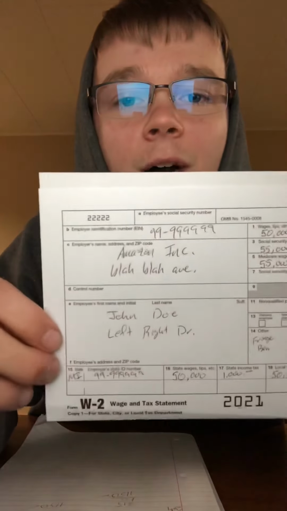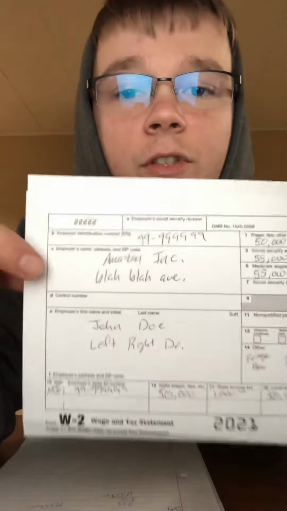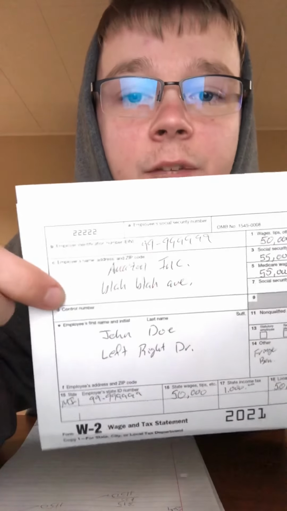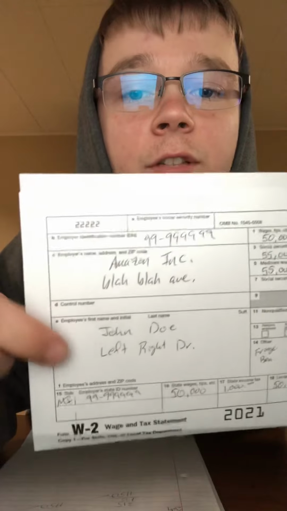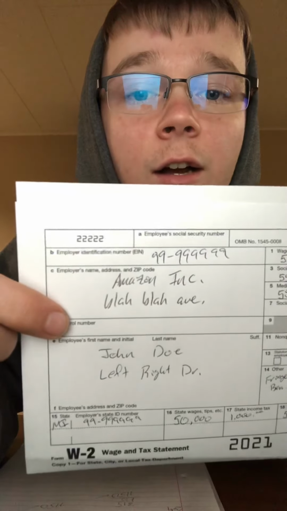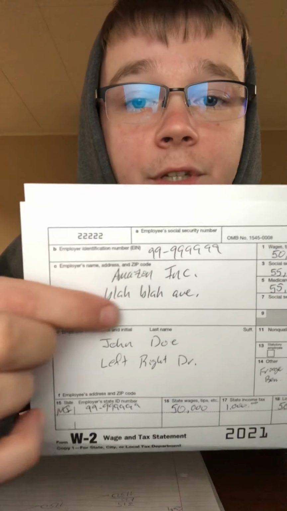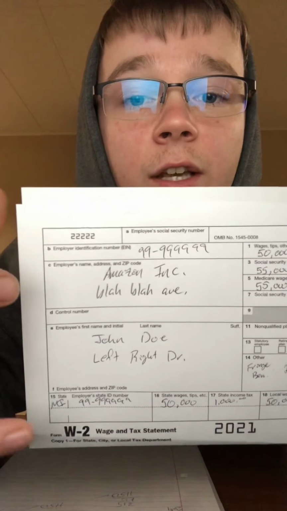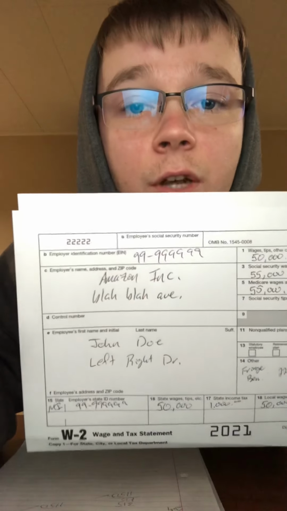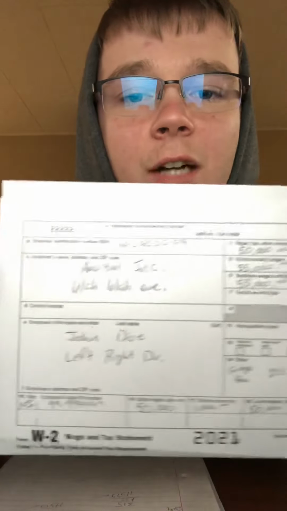So right here, you've got a standard W-2. I don't know how well you can see this. Let's start box by box, and we'll start with the simple stuff. Here we've got your employer's name, the person who you work for, an address, and then your name and address. This person works for Amazon Incorporated on blah blah Avenue. John Doe's the employee, he stays on Left Right Drive. This number up here is just an identification number that IDs your company to the IRS. And then the Social Security number of John Doe is also on here. So those are two main boxes, nothing important here.